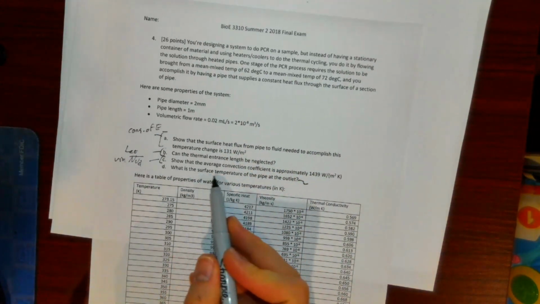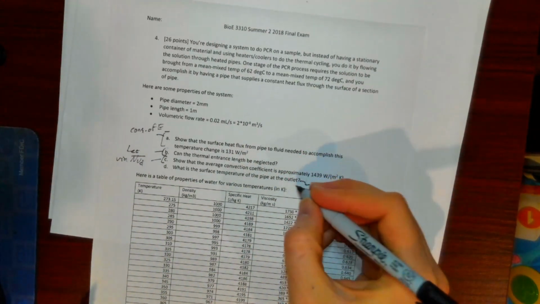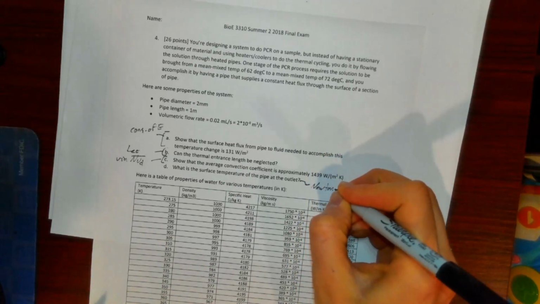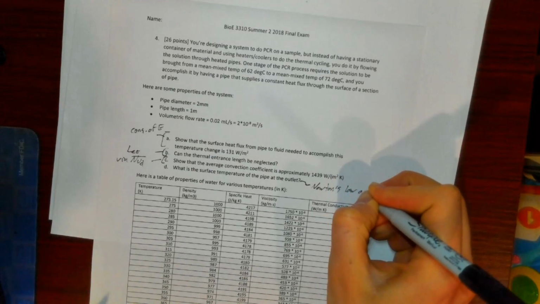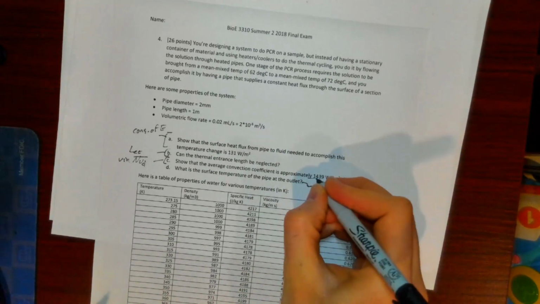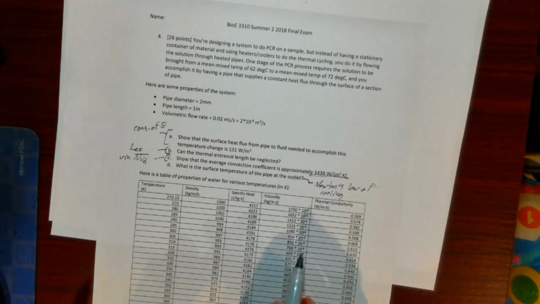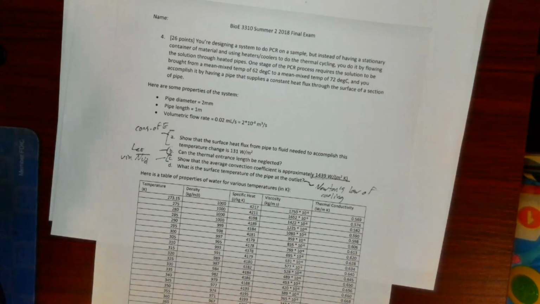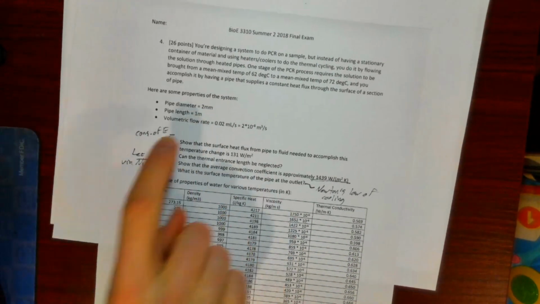So if we're thinking about surface temperatures, a relationship between surface temperature and average temperature is going to be via Newton's law of cooling, perhaps using that h that we just found here, right? So these are going to be the problem-solving strategies we use for this section. So let's get started with this first one.